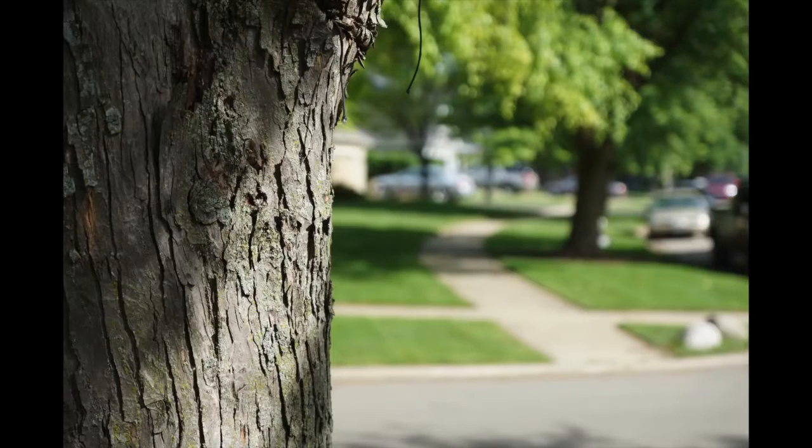So I'm going to go to some pictures now and show you what I mean. Okay, so we're using our tree as a subject, and this is at an f of 2.8, and I'm roughly about 4, maybe 5 feet away from the tree. And you can see that the tree is in focus, but everything beyond the tree is out of focus.